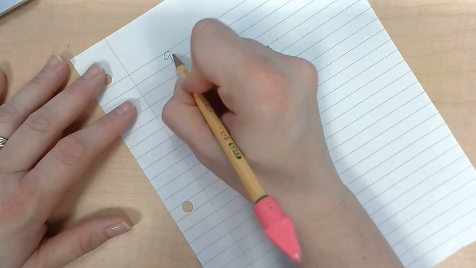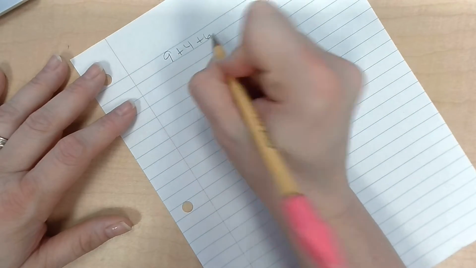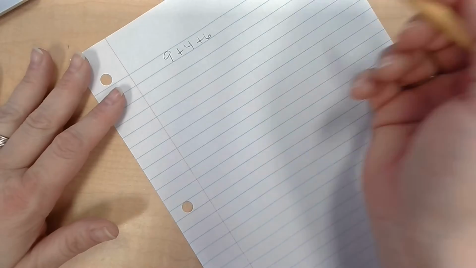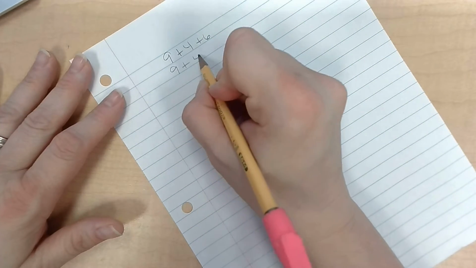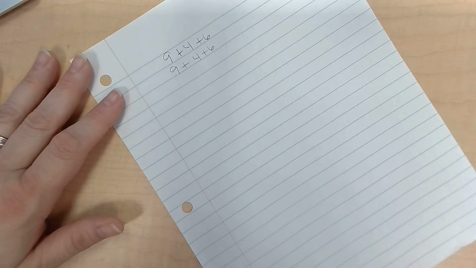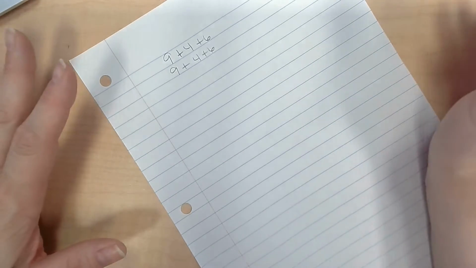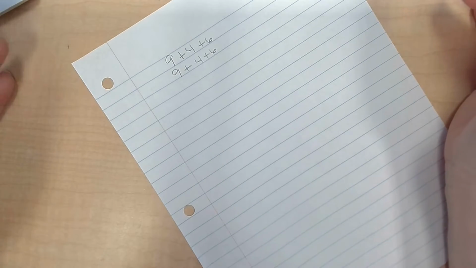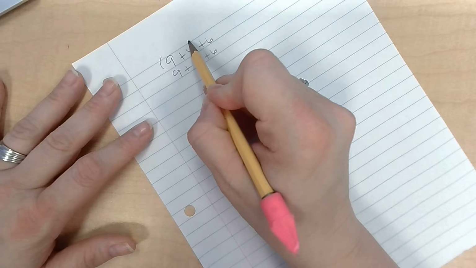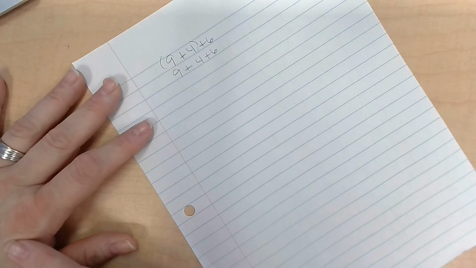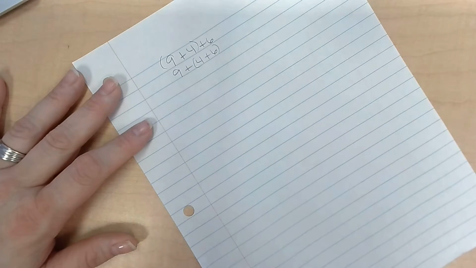All right, lesson 34. Lesson 34 is the associative property of addition and multiplication. The associative property says this: if I have 9 plus 4 plus 6, it is very similar to the commutative property, but just a little bit different. The associative property says I don't need to switch it if I just group them, right? So this says I'm going to do this one first, or I'm going to do this one first.